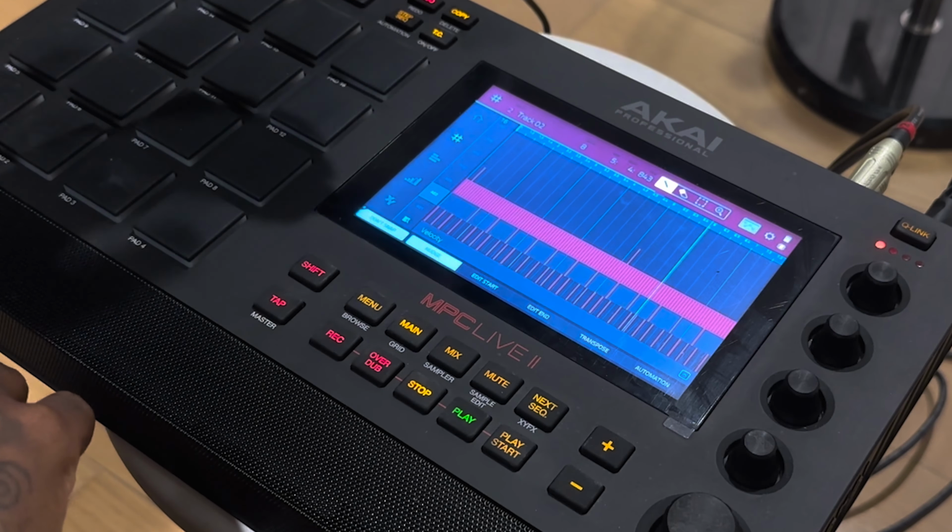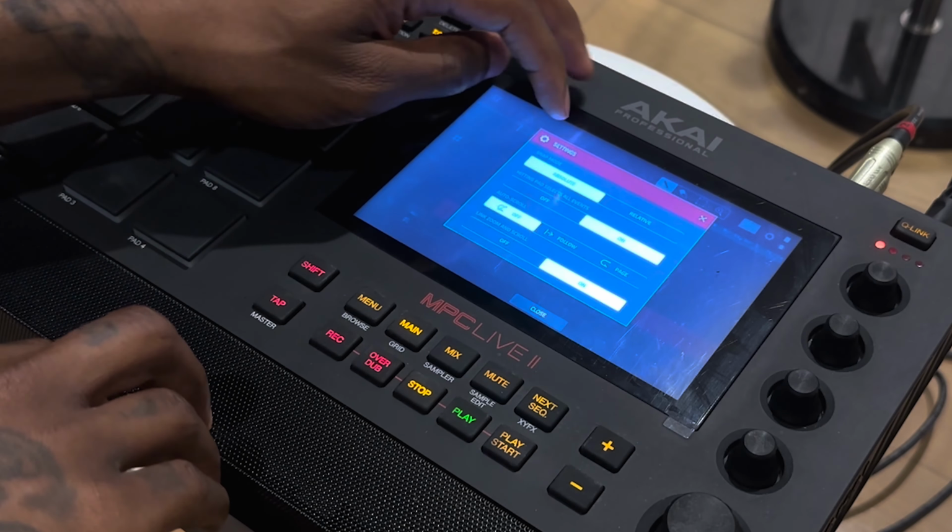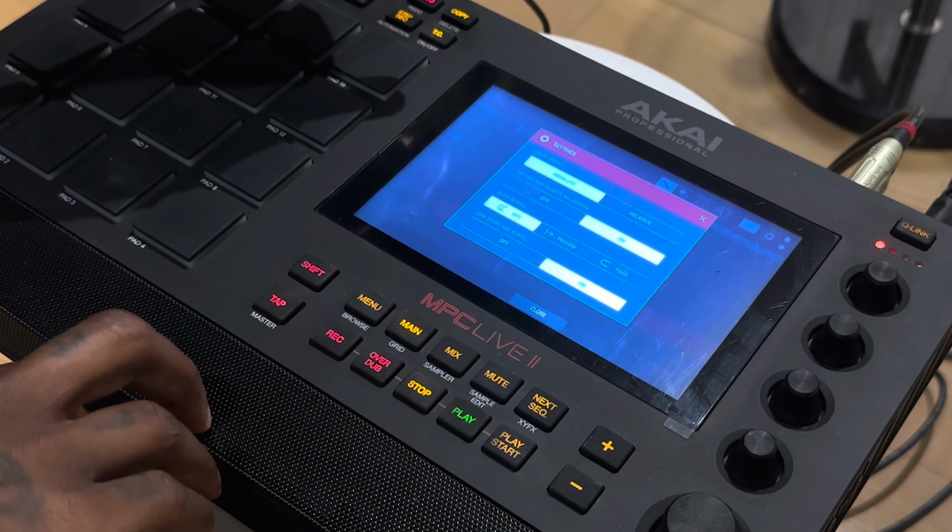Now for the pencil tool, it's pretty self-explanatory. You could punch in your notes just like this. Now go into the settings right here. Now let's talk about absolute and relative snap mode. The difference between absolute and relative is more so when you're playing without the quantization.